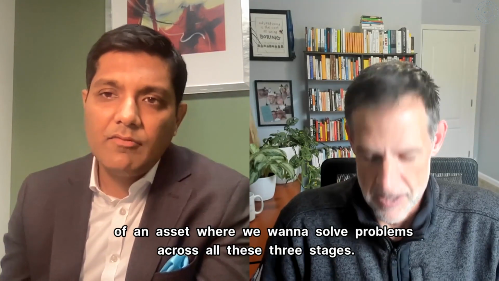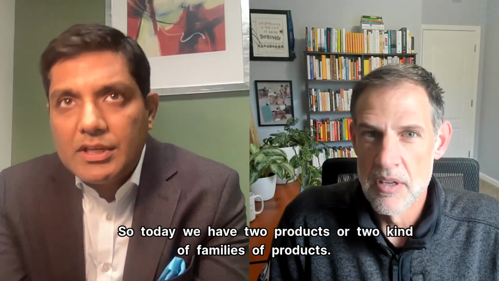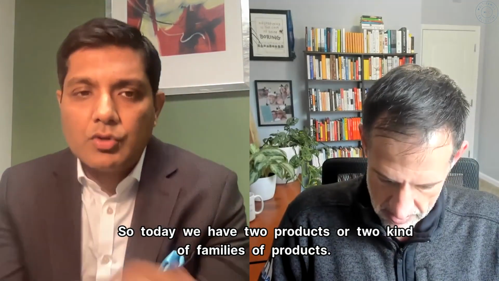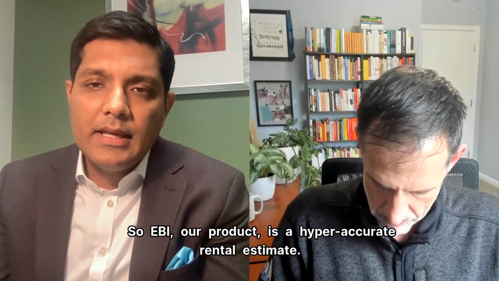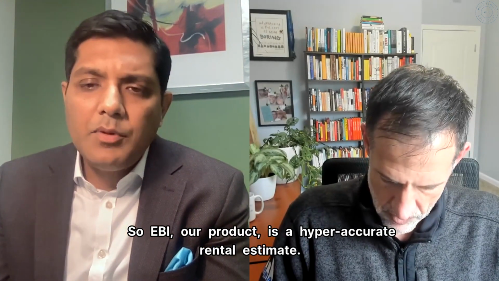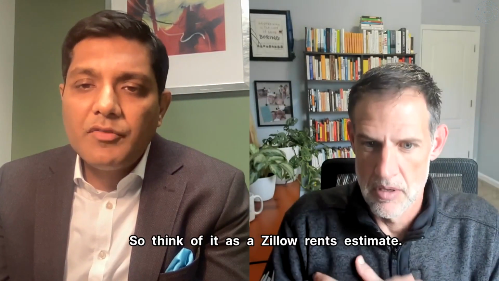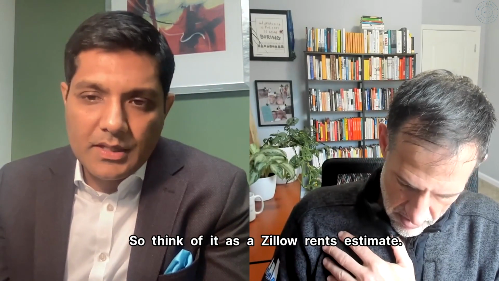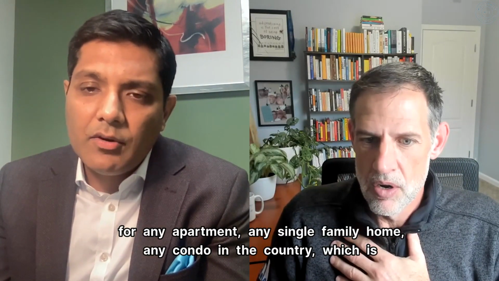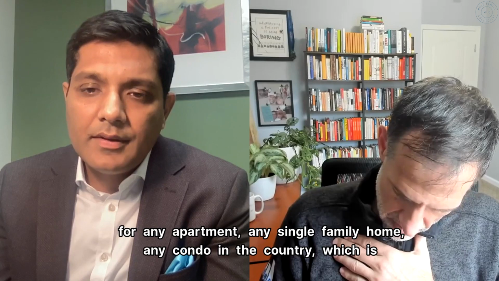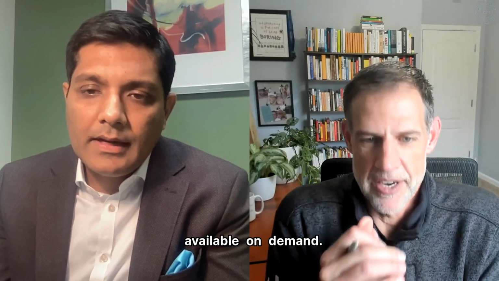where we want to solve problems across all these three stages. So today we have two products, or two families of products. Ebby, our product, is a hyper accurate rental estimate. Think of it as a Zillow rent estimate for any apartment, any single family home, any condo in the country, which is available on demand, right?